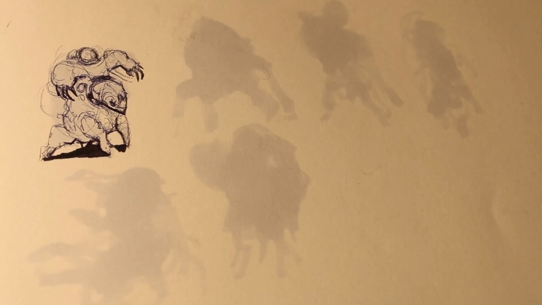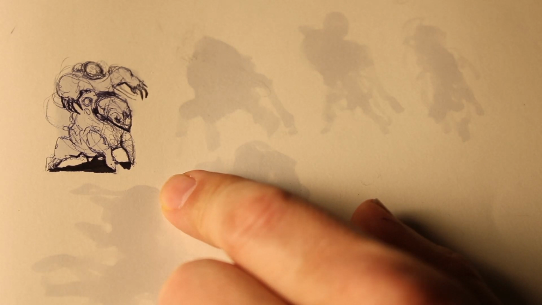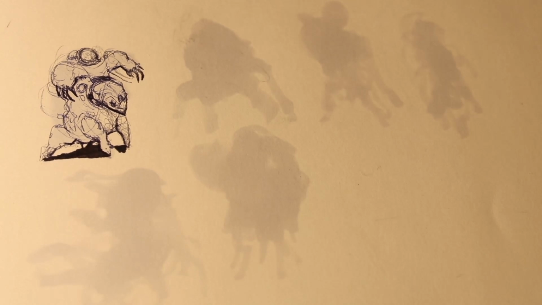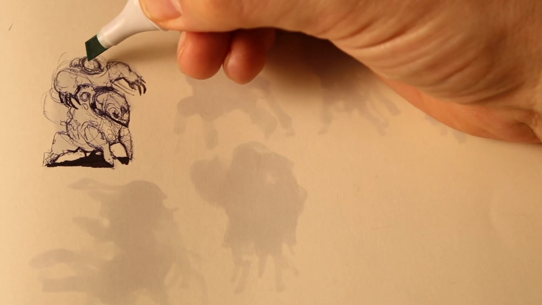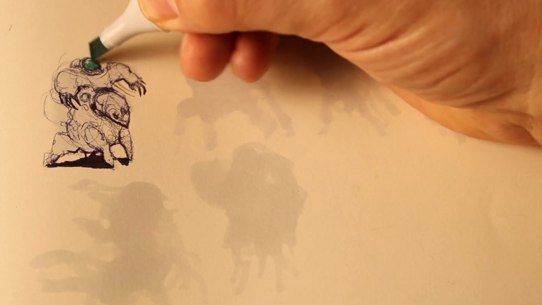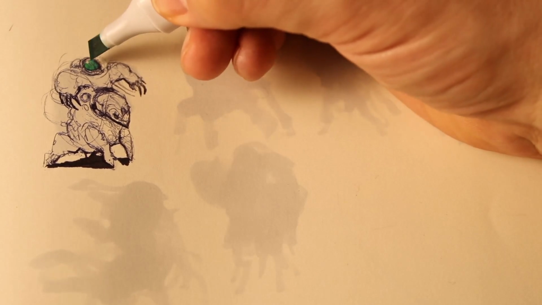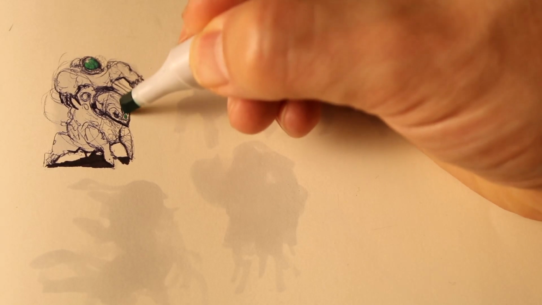Some of these I might add color, like for this one I'll just take a Copic marker. Let's do some green here. This is going to be interesting. Wait, I learned my lesson. My last one bled, so maybe this little sensory organ at the top can be green, and what we'll have to do is we'll have to continue some of that green maybe on the head.